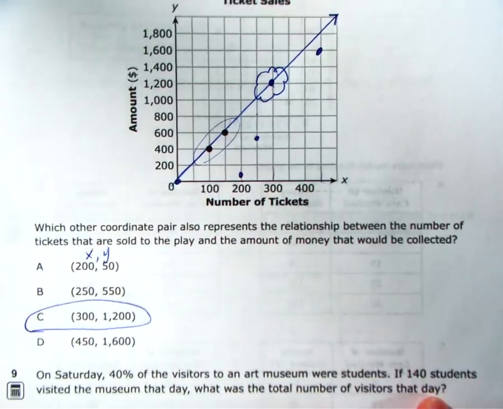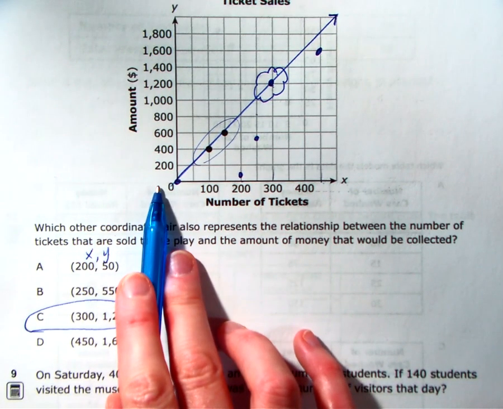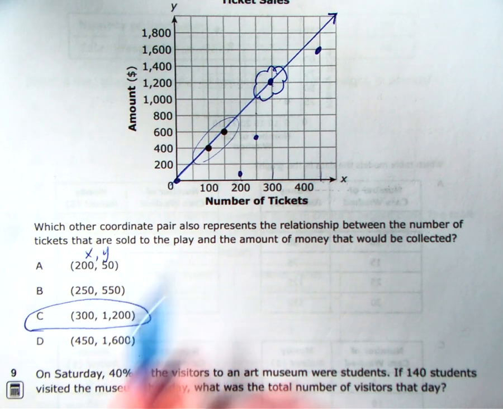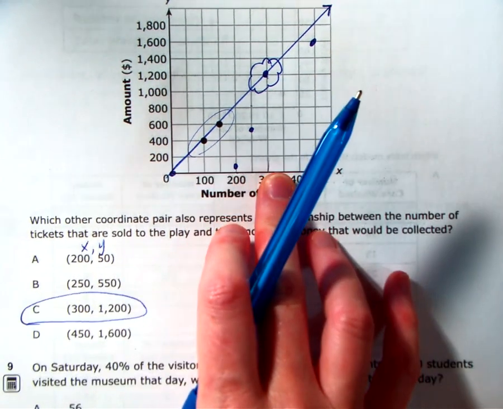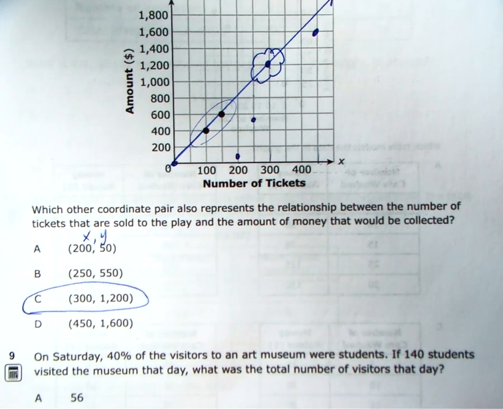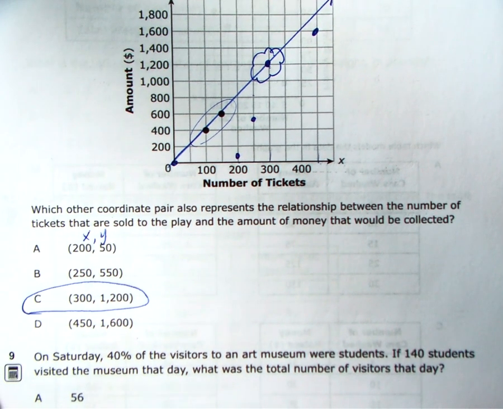Another way you could have handled this is you could have taken 100 over 400, scaled it down, and then tried to scale it up to be equivalent with one of these. You could have chosen not to use the graph and crunched the numbers only. That is an alternate way to solve this problem.